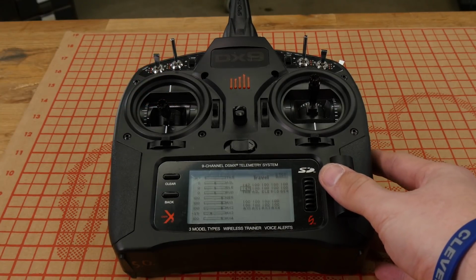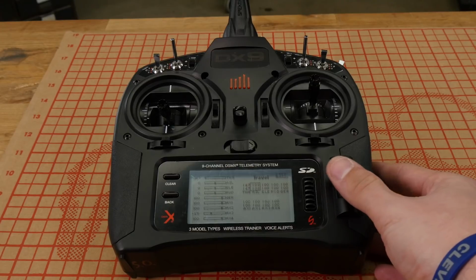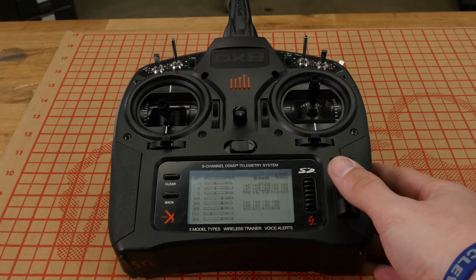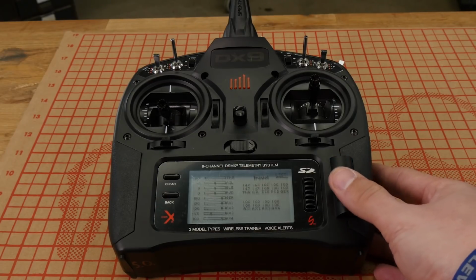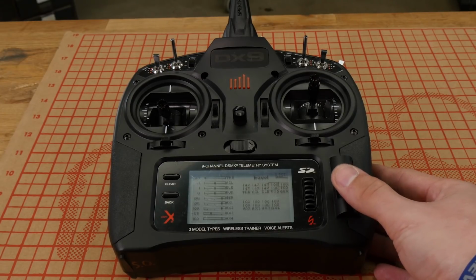We're going to move over to our aileron. And we could change both these at once. So we're going to click the scroll wheel, and then we're going to move them to 147. And the same with elevator. And rudder.